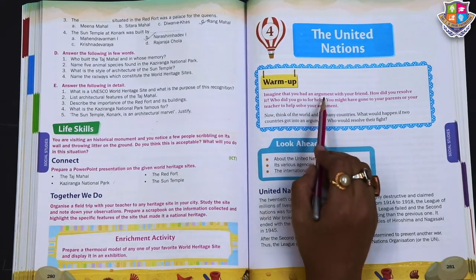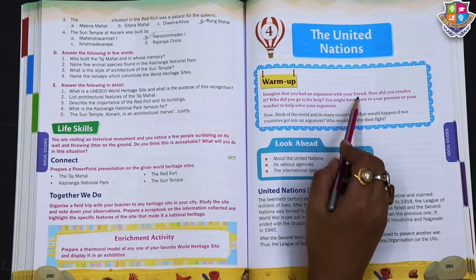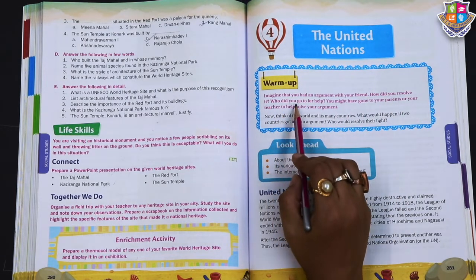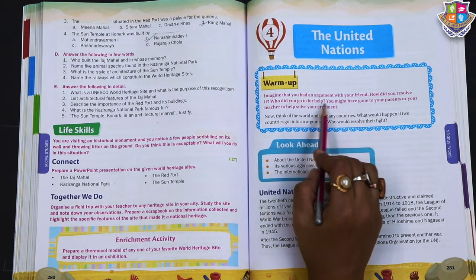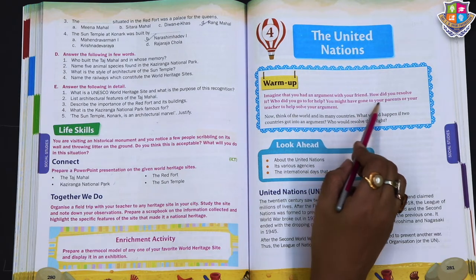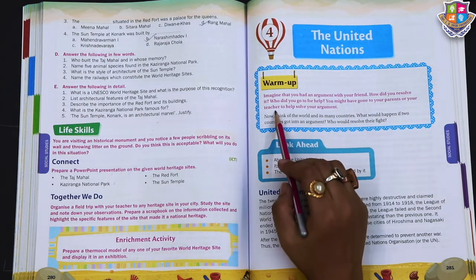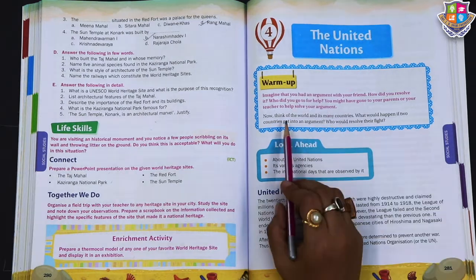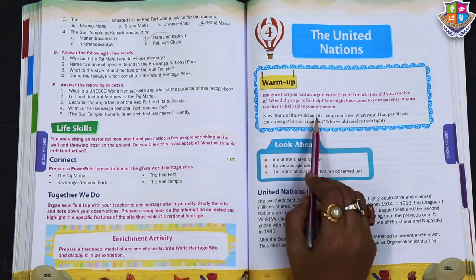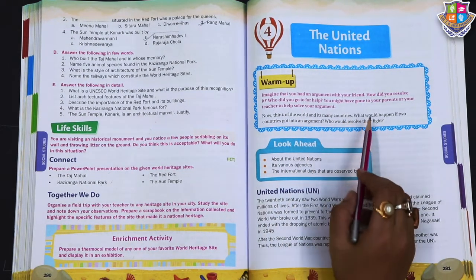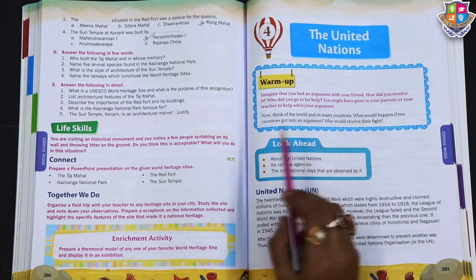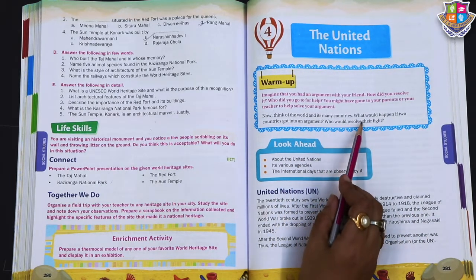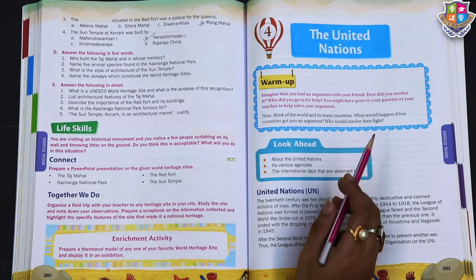Imagine that you had an argument with your friend. How did you resolve it? Who did you go to for help? You might have gone to your parents or your teacher to help solve your argument. Now think of the world and its many countries. What would happen if two countries got into an argument? Who would resolve their fight?